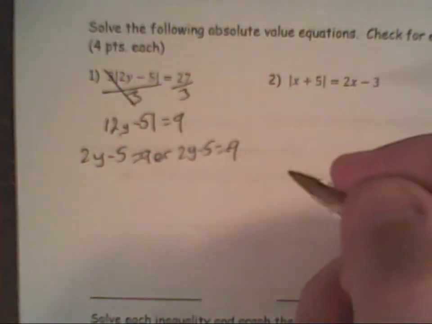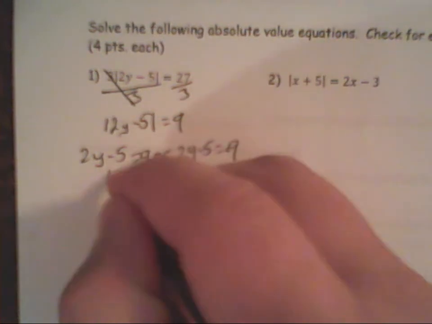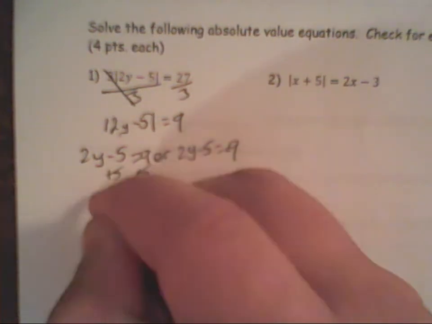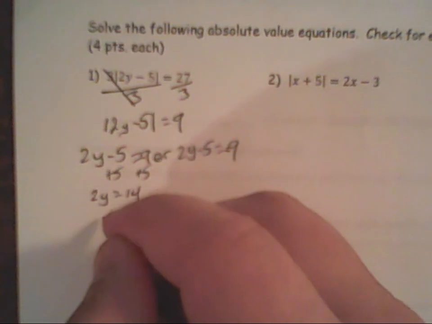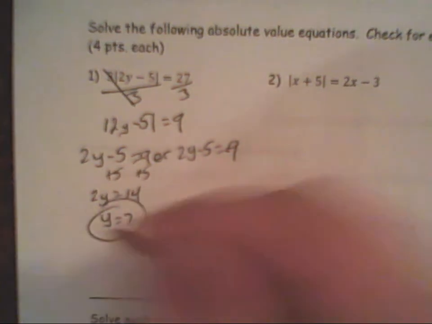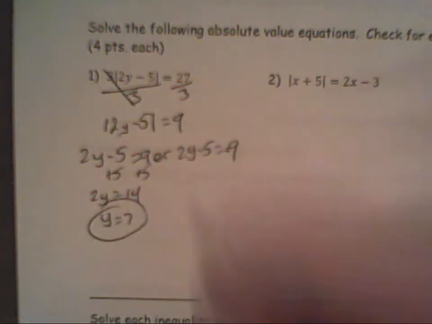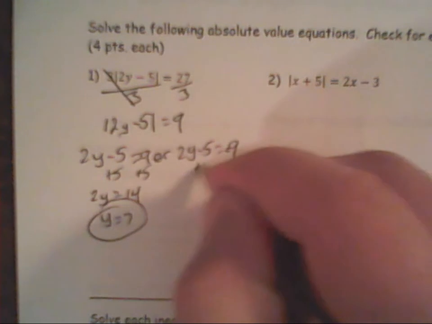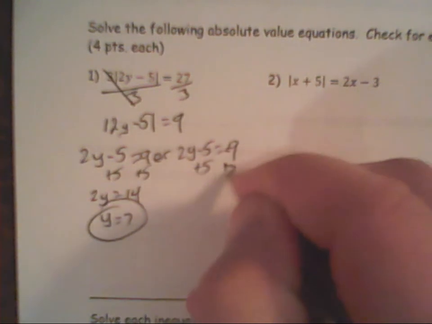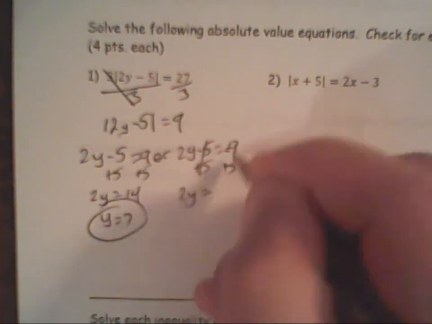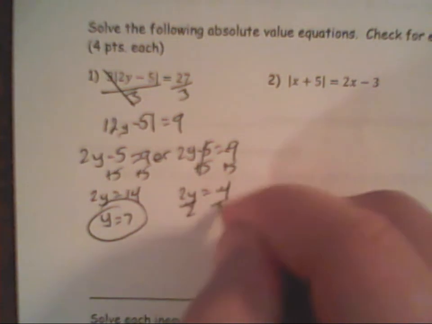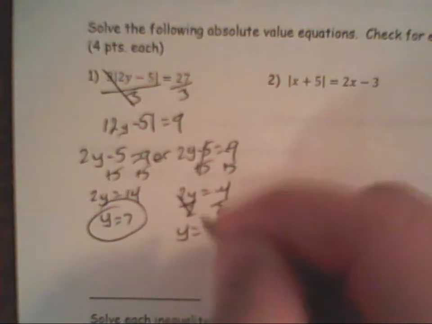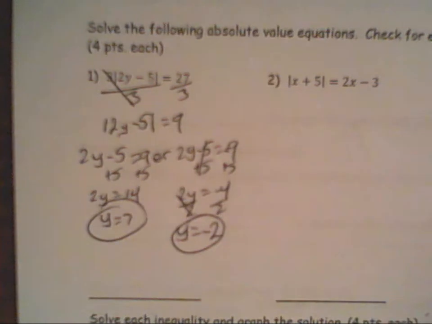And if I solve both sides of this equation, I'll start by adding 5 to both sides here. So on the first equation, I'll have 2y equals 14. If I divide by 2, y is equal to 7. On the other side of the equation, if I add 5 to both sides, I'll have 2y equals negative 9 plus 5, which is negative 4. And then when I divide both sides by 2, I'll get that y equals negative 2.